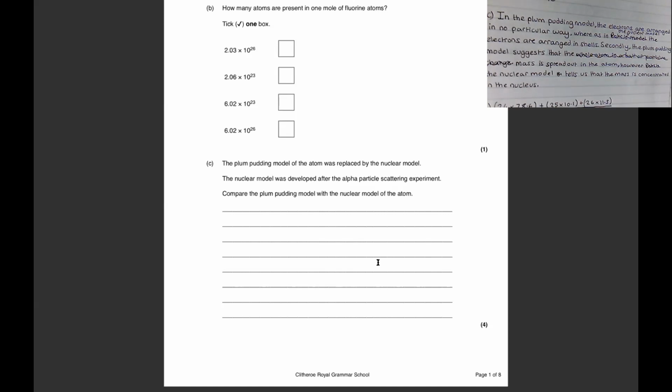And then next, when you look at the nuclear model, which was developed, it says compare the plum pudding model with the nuclear model of the atom. In the nuclear model of the atom, what is focused on firstly is that the majority of the mass of the atom is concentrated in the nucleus. And secondly, that the nucleus is positively charged because of the repulsion between the alpha particle and the nucleus, which caused deflection through large angles.